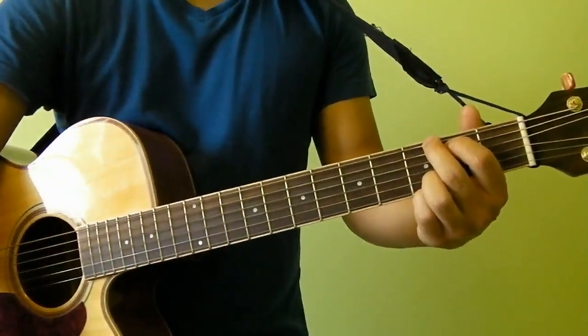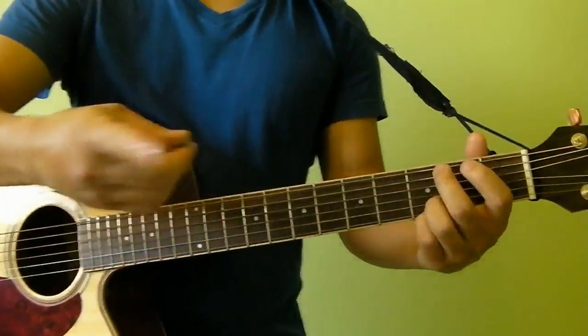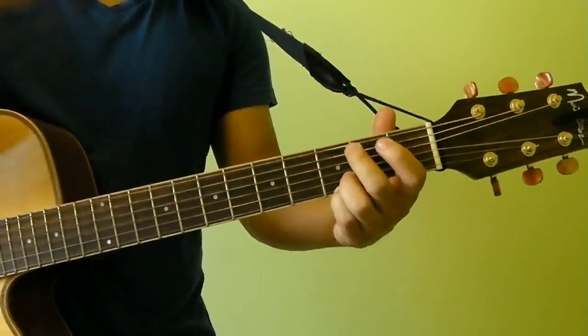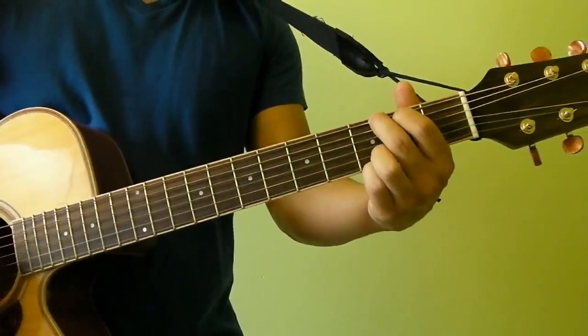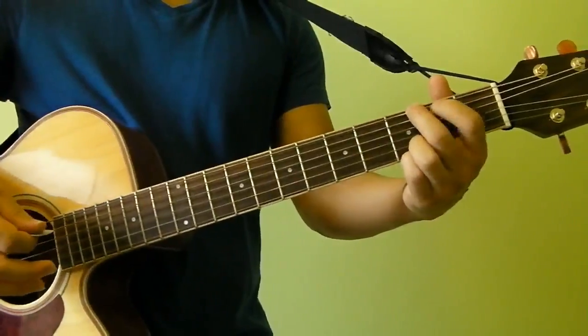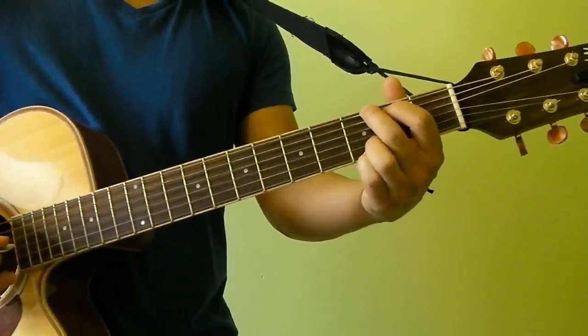But to just give you a quick demonstration of what it would be like if I were to use those chords, it would look something like this. So look closely. Using the easier chord variations so that you can change chords more easily.